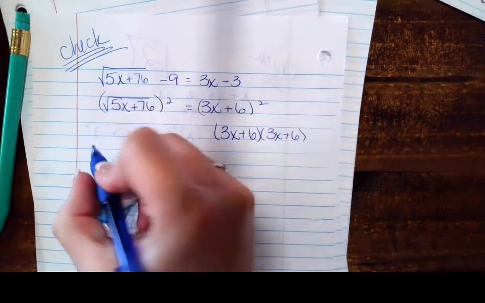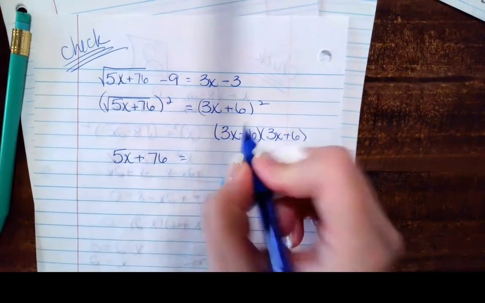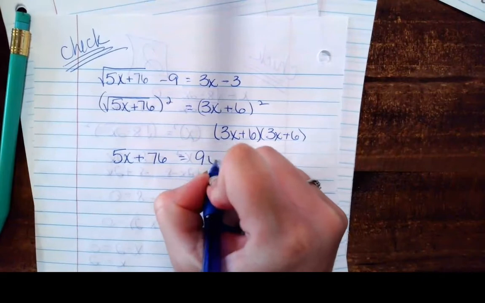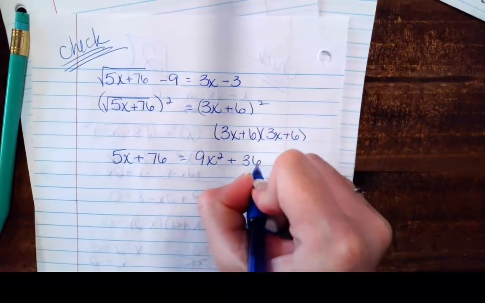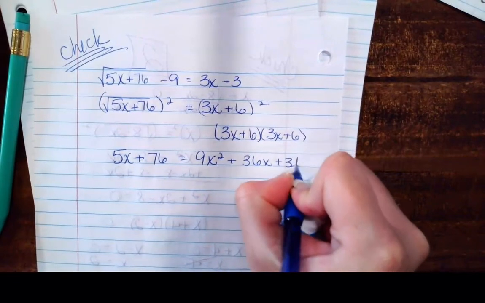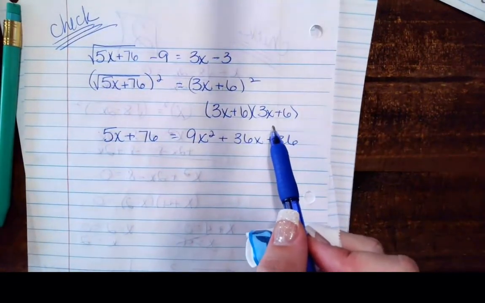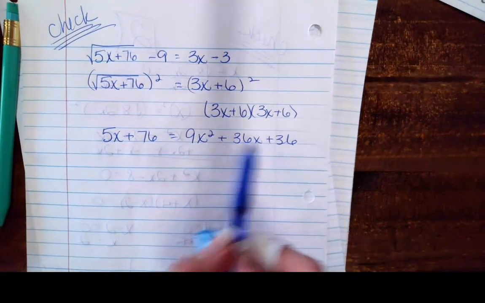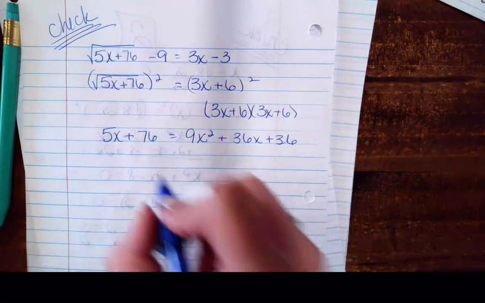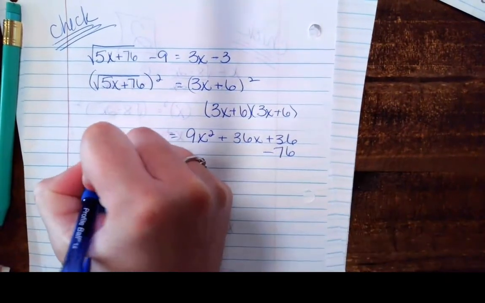So on the left, 5x plus 76 pops out. And on the right, I'm going to get 9x squared plus 36x plus 36. Okay, so I FOILed it out. I just did it in my head. So I see that this is quadratic. So I'm going to pull everything over to him so it's equal to 0. So I'm going to subtract 76, and I'm going to subtract 5x.